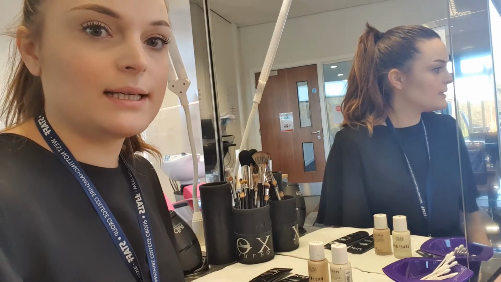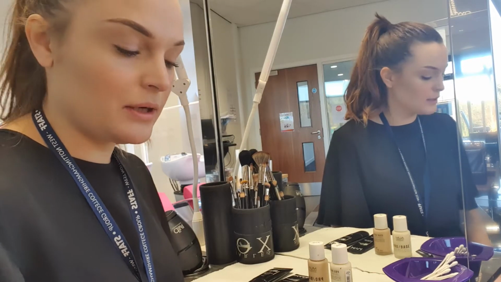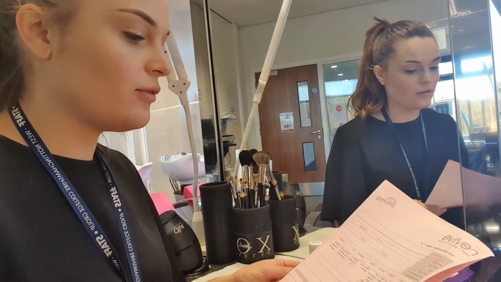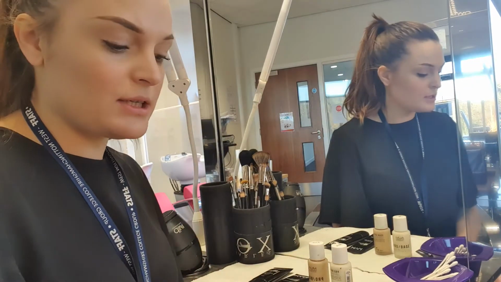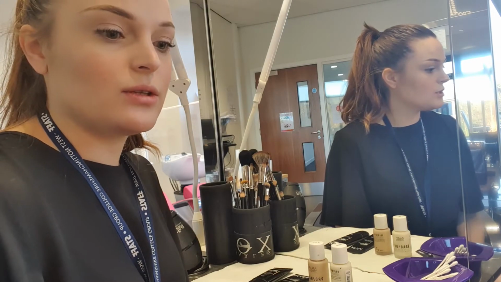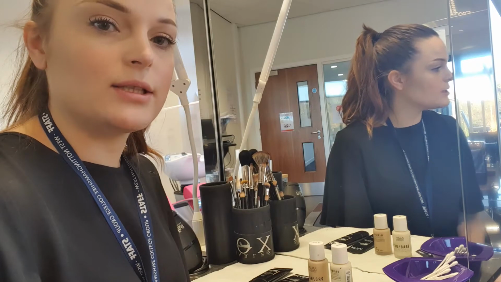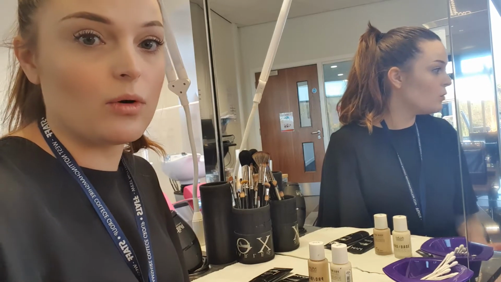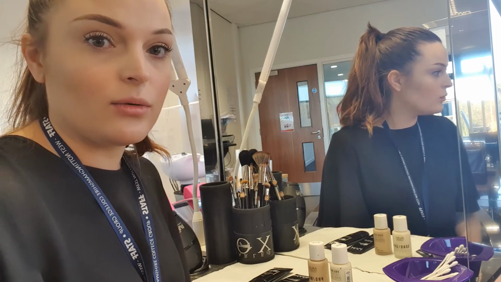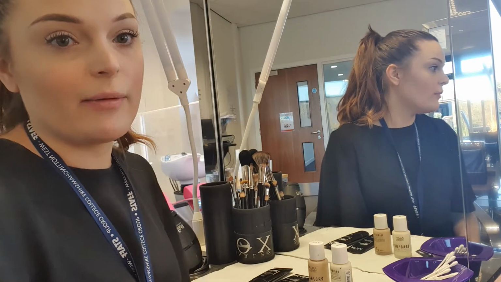So this is how you would match a foundation. We're talking about standardization of foundation matching, undertones, and also just helping your client to decide whether they like to look warmer or cooler, deciding on what skin tone they prefer.